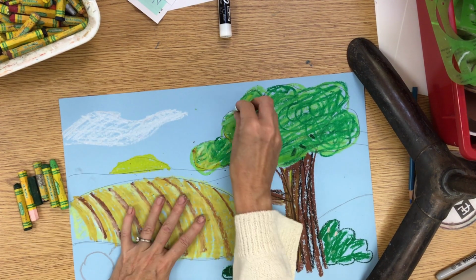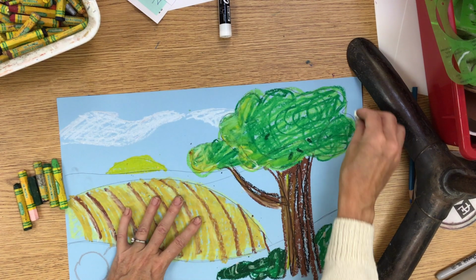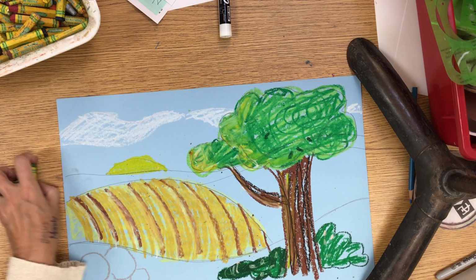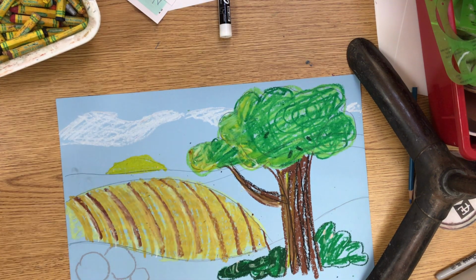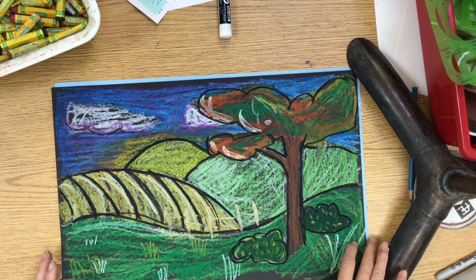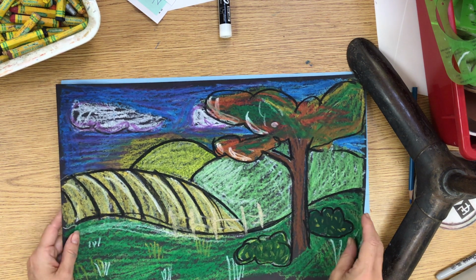Everything about your picture needs to be colored. I really shouldn't see any of the blue paper when you're done. You're going to keep layering colors. It can be a sunset sky. It could be a night sky. It's up to you how you do it. So today we are going to draw our image and we're going to start coloring.